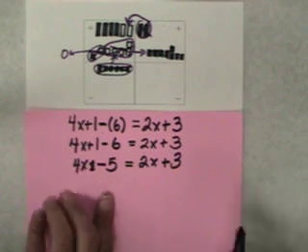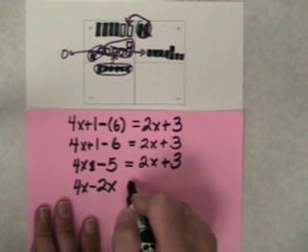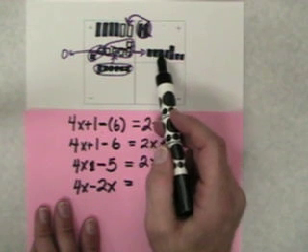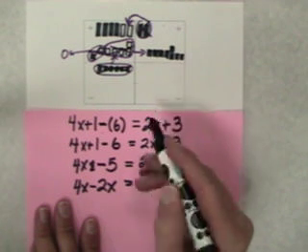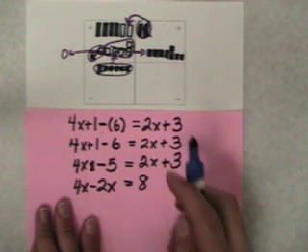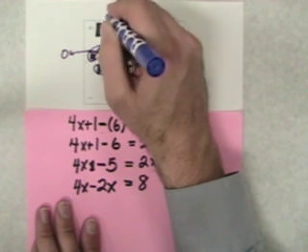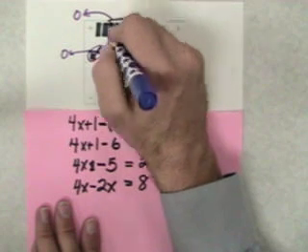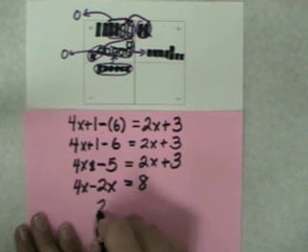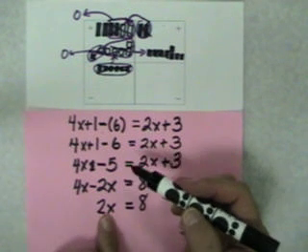I'm going to write down what I have over here now. I have 4x minus 2x's. And I have, we can just count those. They're all the same. 1, 2, 3, 4, 5, 6, 7, 8 unit tiles on this side. I see a 0 again, so I'm going to take care of it. I have 2 positive x's and 2 negative x's, and those will go off as zeros. And we now have 2x equals 8.